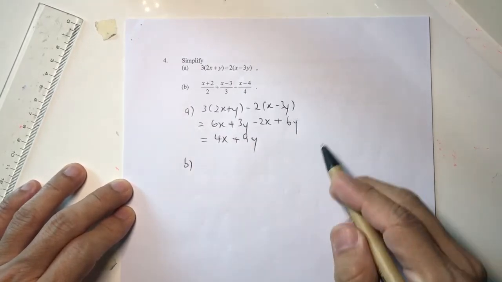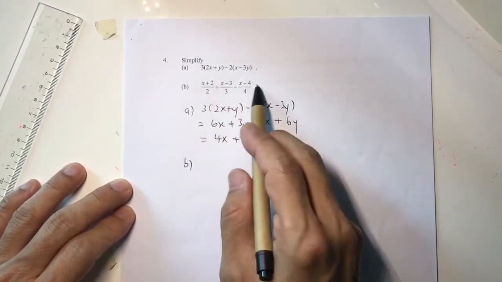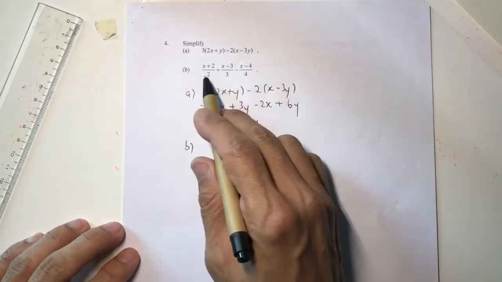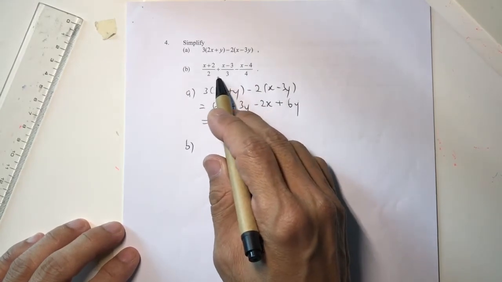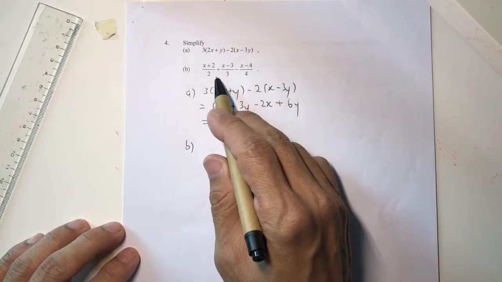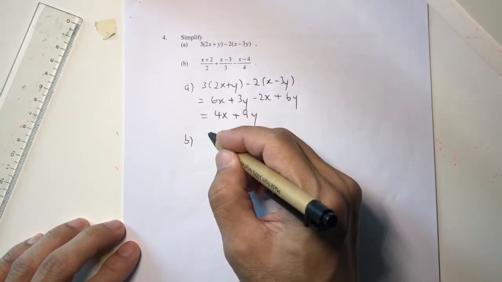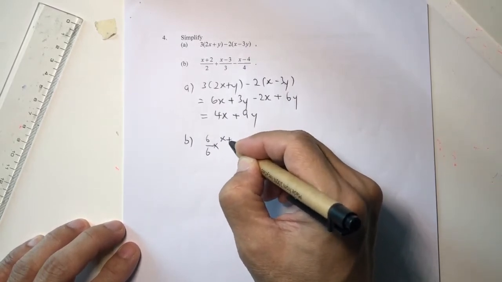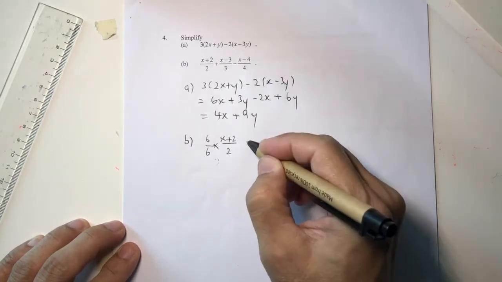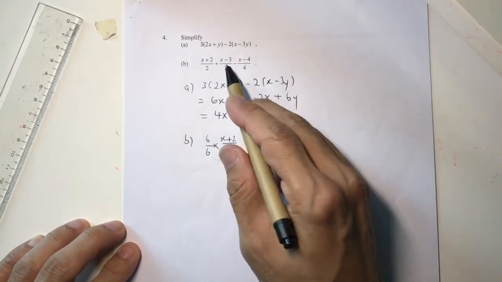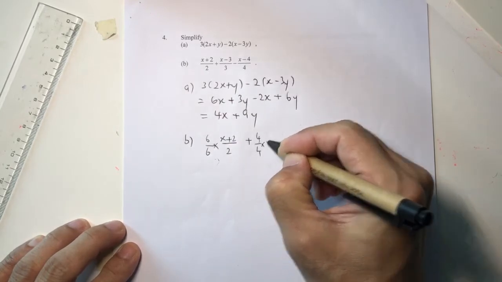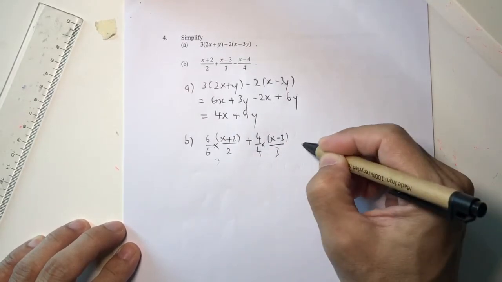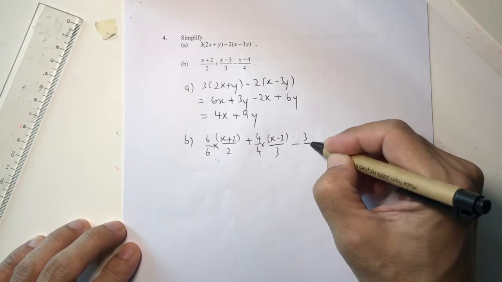In the second part, we need to express this into a single fraction. To do that, we need to put it all to the same denominator. So the common denominator is 12. For the first fraction, we multiply by 6 over 6 to get a denominator of 12. The second term, we multiply by 4 over 4. And the last one, we multiply by 3 over 3.